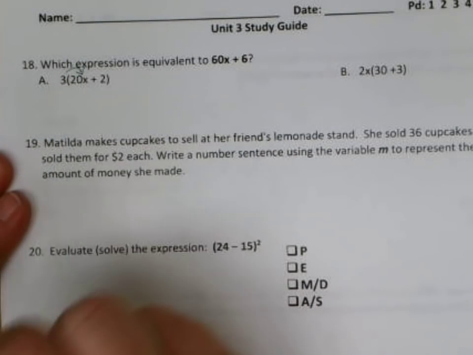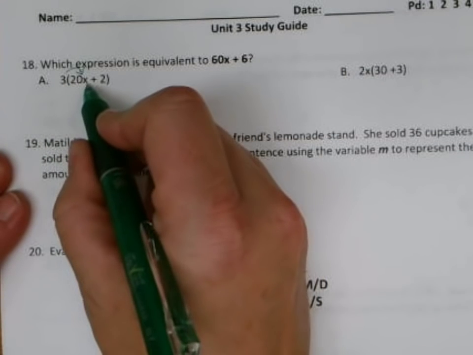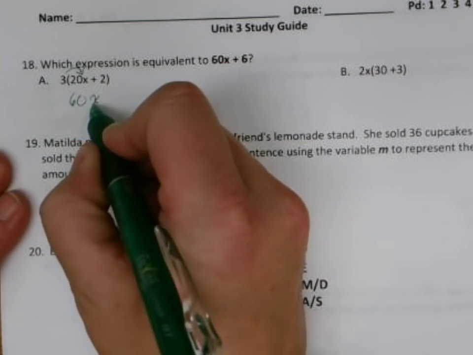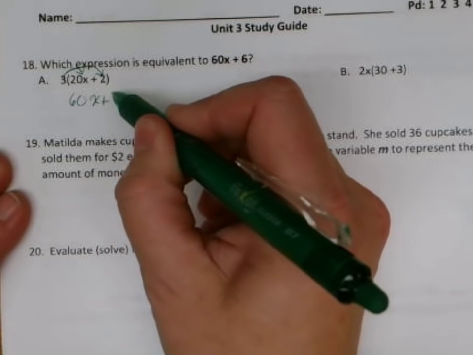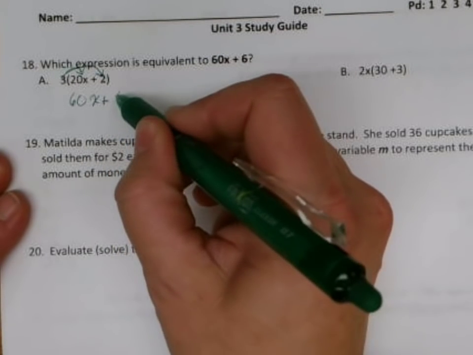So I have 3 times 20x. 3 times 20x is going to give me 60x. And then 3 times plus 2, or 3, keep the sign, times 2 gives me 6.